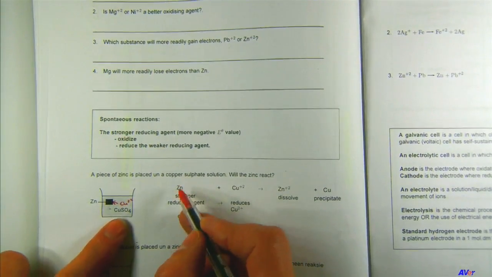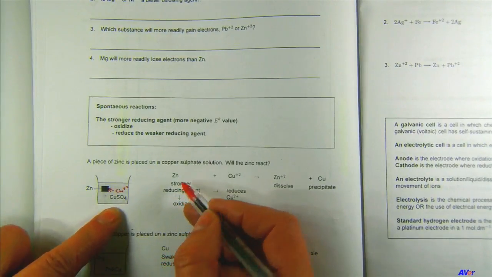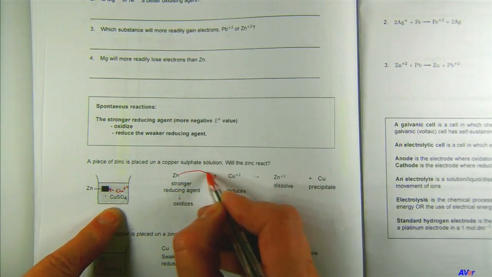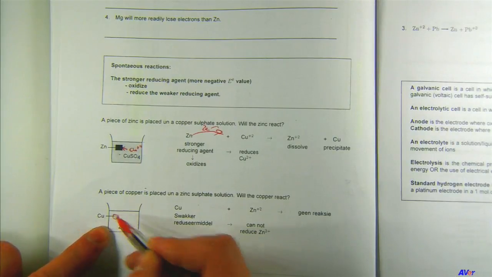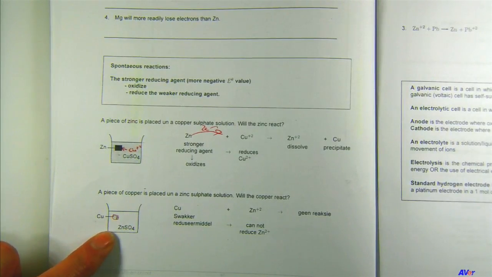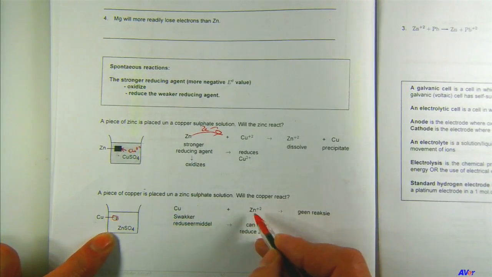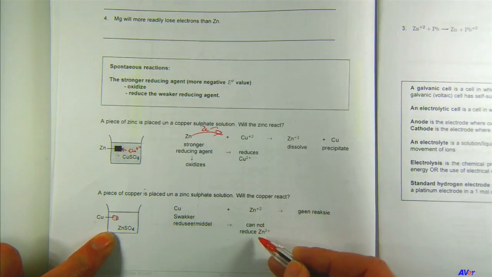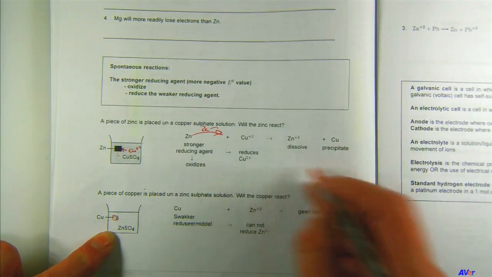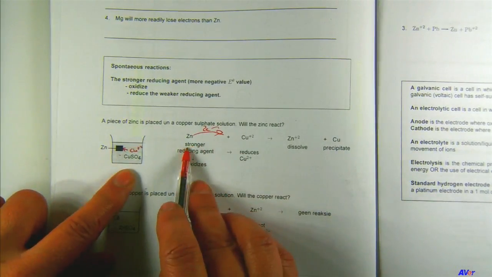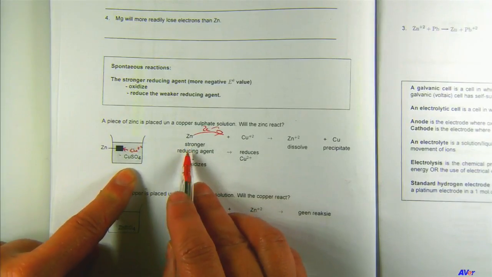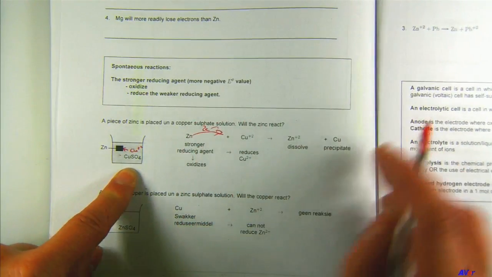So with the first one, since zinc is the stronger reducing agent, it will oxidize. It will give off 2 electrons. Right. If you do it the other way and you put a small piece of copper into a zinc solution, the zinc is actually the stronger one, and it's already oxidized. So then there's no reaction, right? Then it will stay the same. So if the stronger one is not yet oxidized, it's not yet winning, it will react to win.